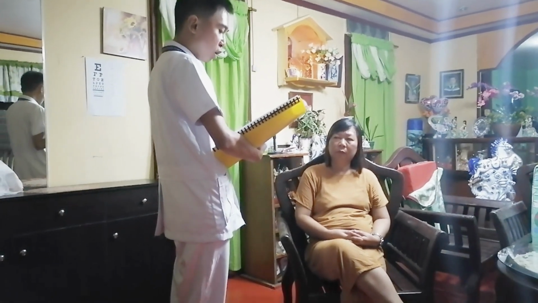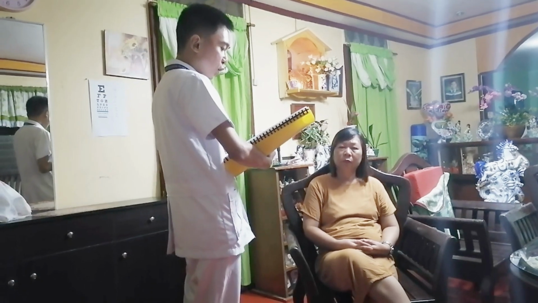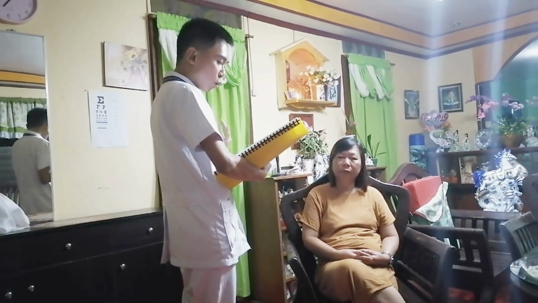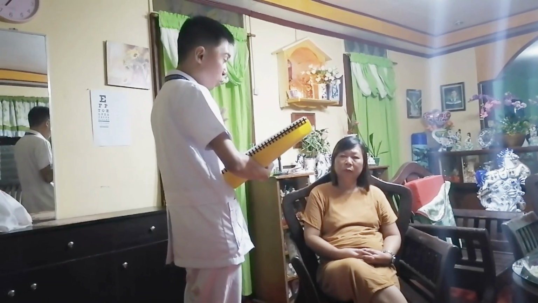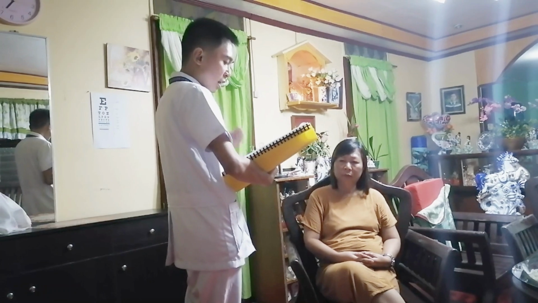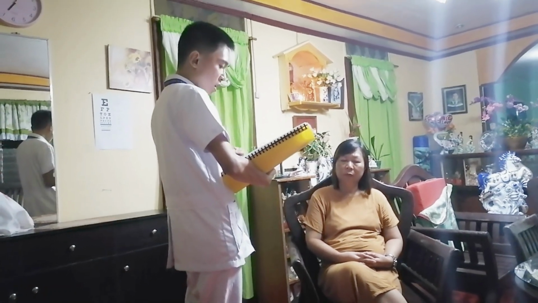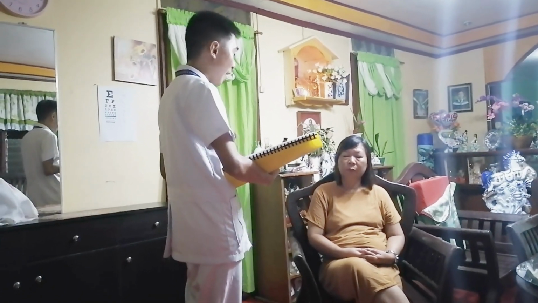Your eyebrows are symmetrical and you can move them up and down, which is not a problem. Your eyelash is slightly curled, which is normal and that's good. Okay, and also you are able to blink around 15 to 20 times a minute, which is normal. In your lacrimal area, there is no swelling. In your conjunctiva, it is transparent and your sclera is all white, which is normal and good.